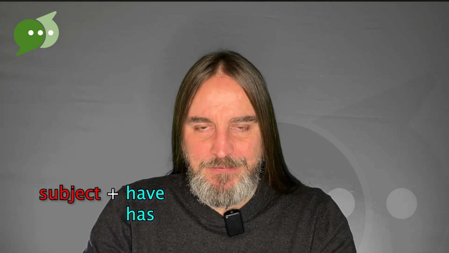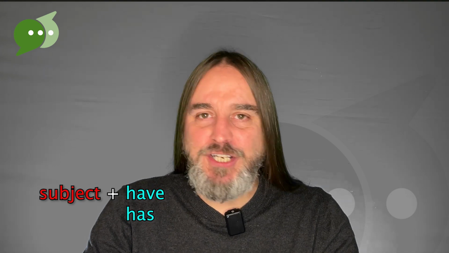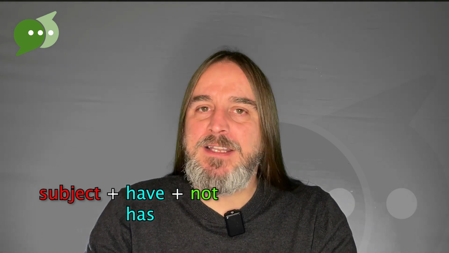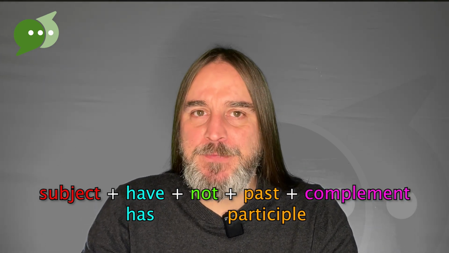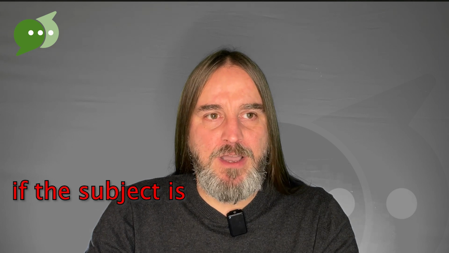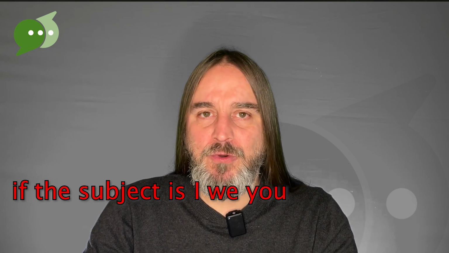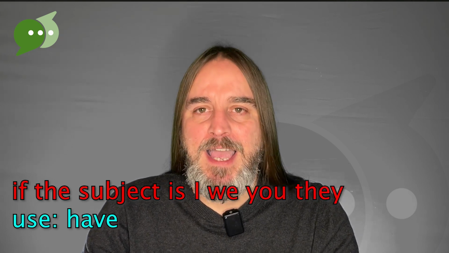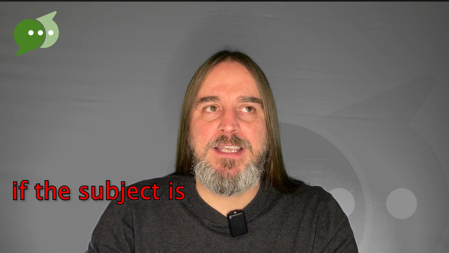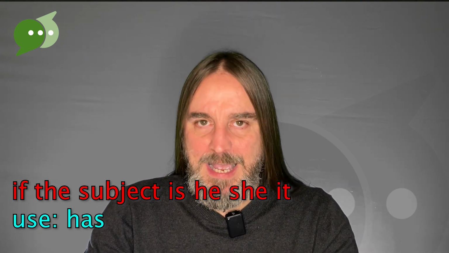Now, in terms of the structure for the present perfect negative, the structure goes subject, and then either have or has, then the negation, not, then the past participle, and then the complement. All right, so we're going to choose between have or has based on the subject. If the subject is I, we, you, or they, then we use have. If the subject is he, she, or it, we use has.